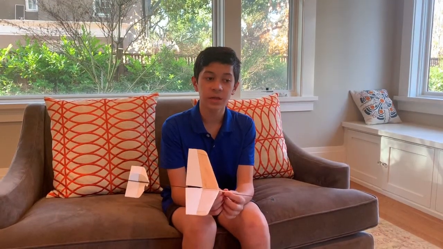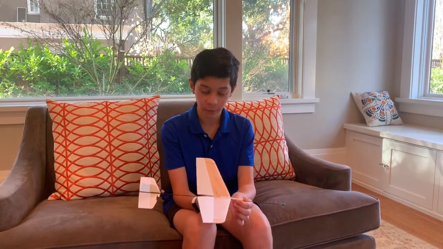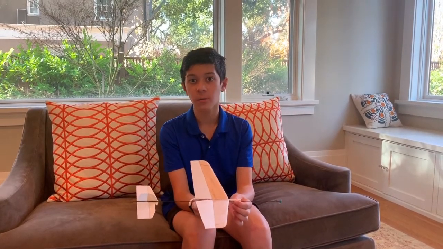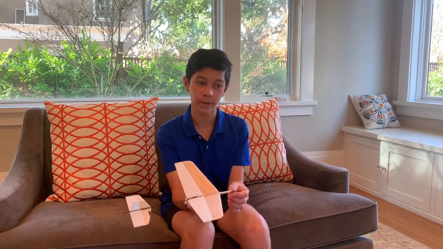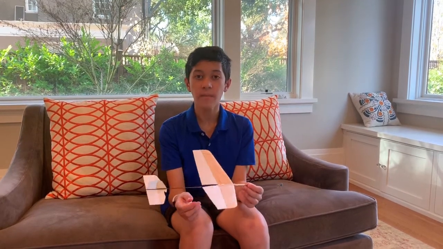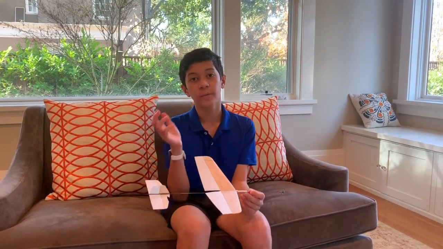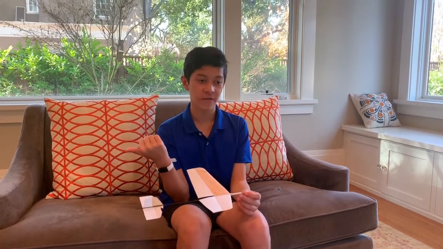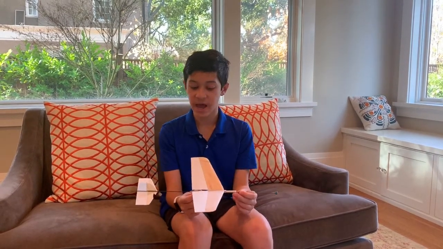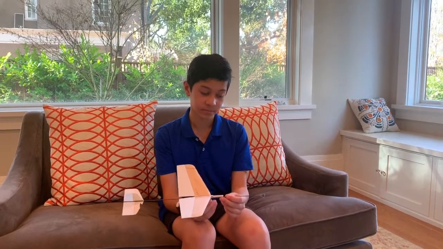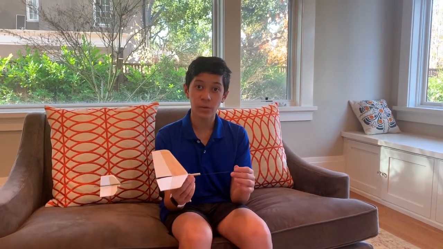So we get these gliders out of a kit. The build is very careful. It's very complicated, and you have to be very careful while building them. But the big difference between our gliders and everyone else's gliders is how much you tune them. You add clay when you tune them. When you tune them, you fly them.